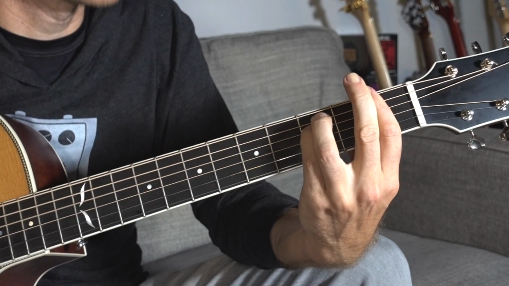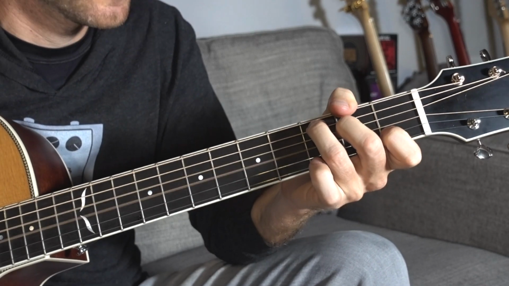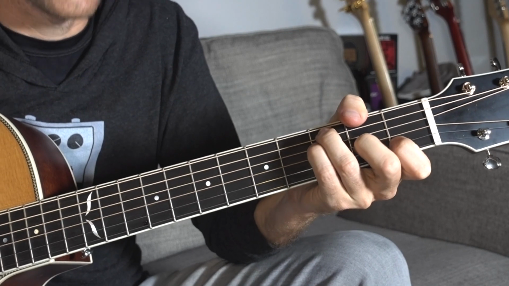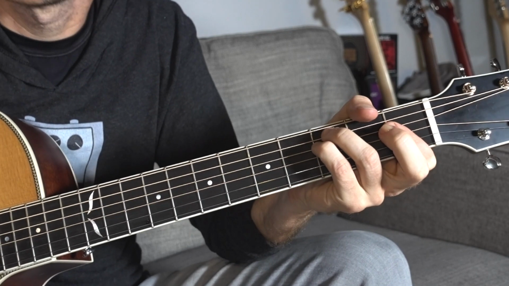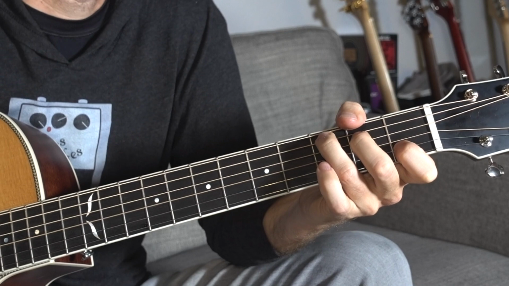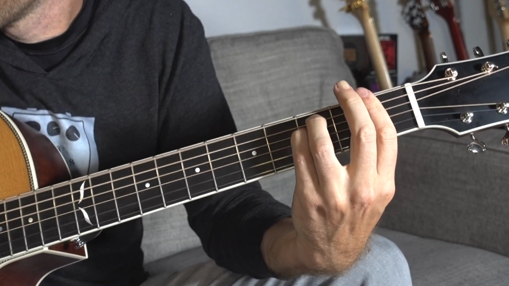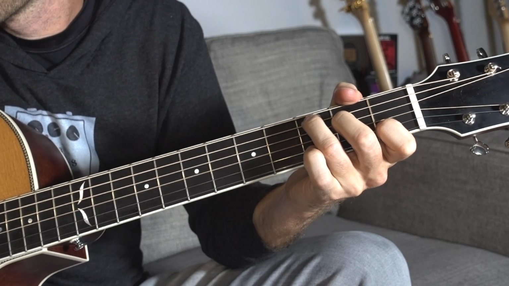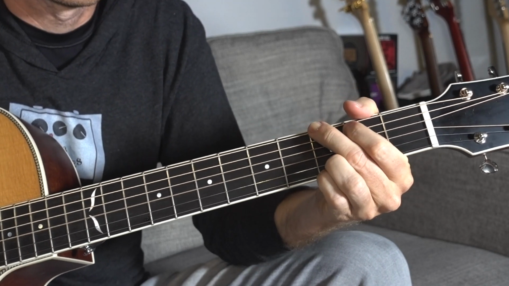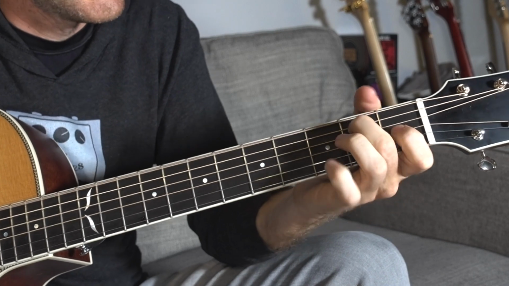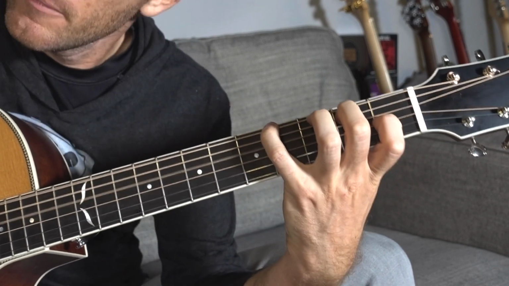So we have an F to F minor, C to C. F, F minor, back to C. F, F minor, C. We do that 3 times in a row. F, F minor, C. Then G, E7, maybe even with this extra bass note, depending on which chord chart you look at.